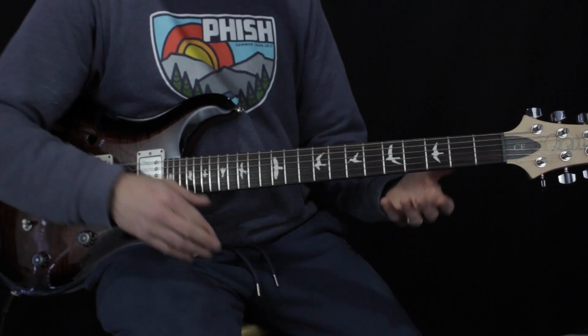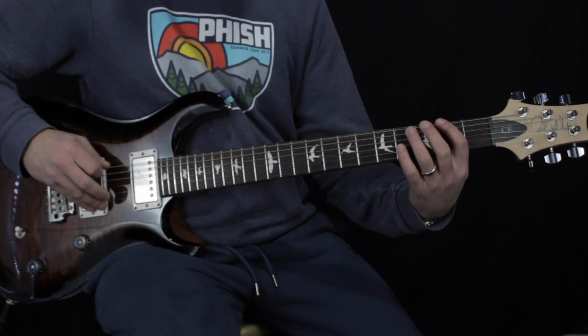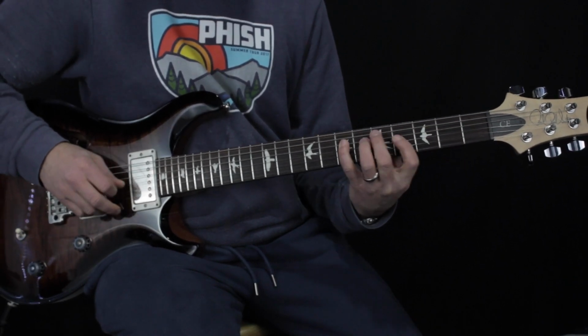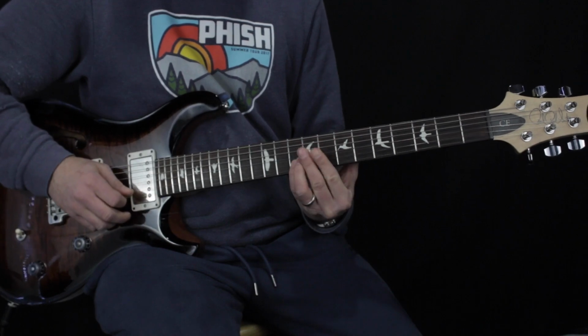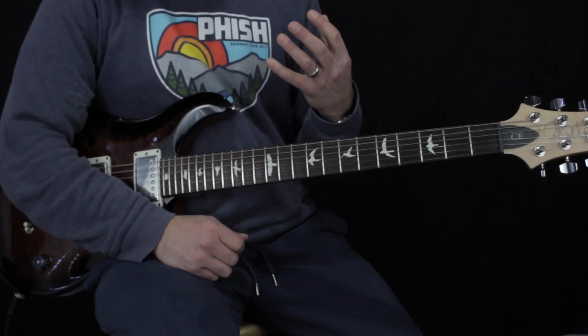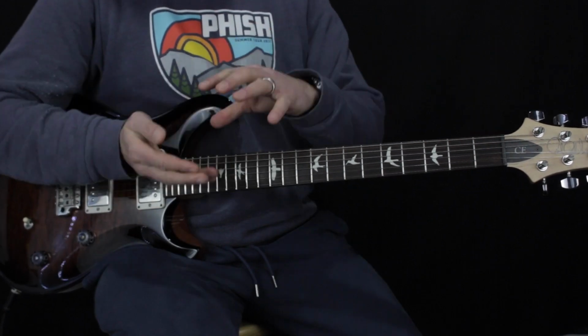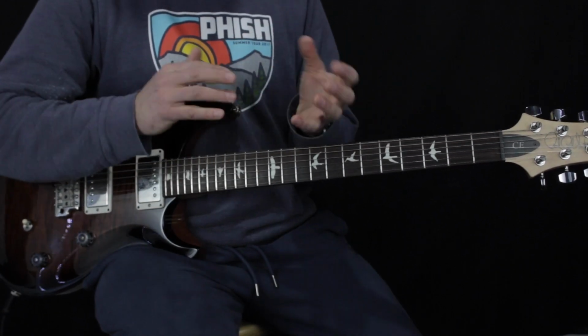But this pattern, when we go, it's really beautiful, and it kind of cascades through the A flat 7 to the D7, A flat 7 to D7. It kind of goes back and forth.